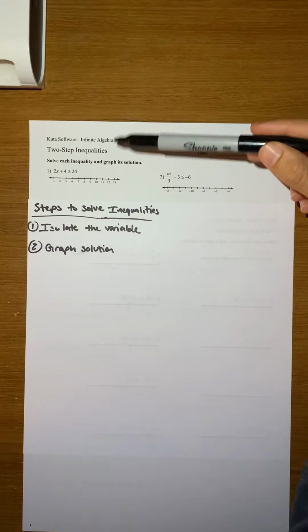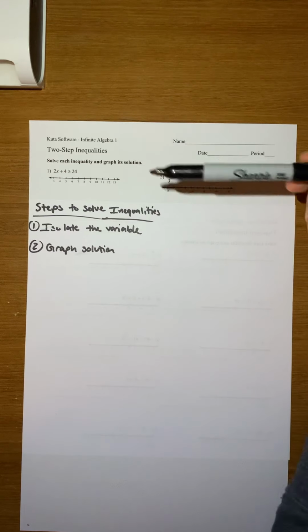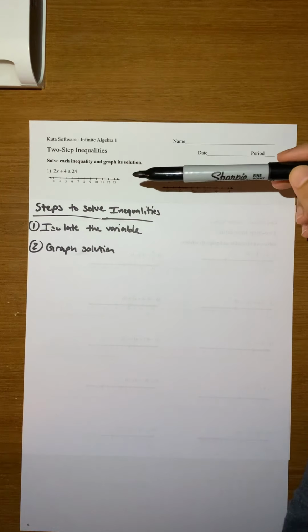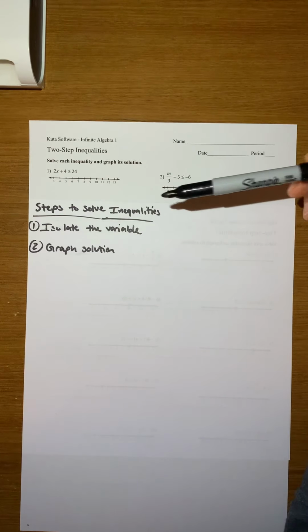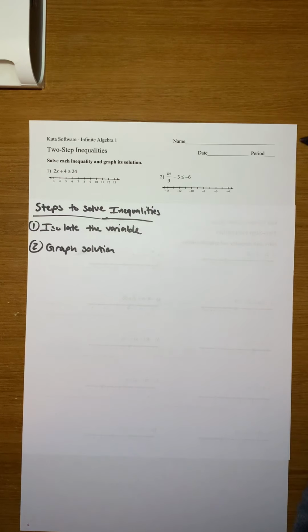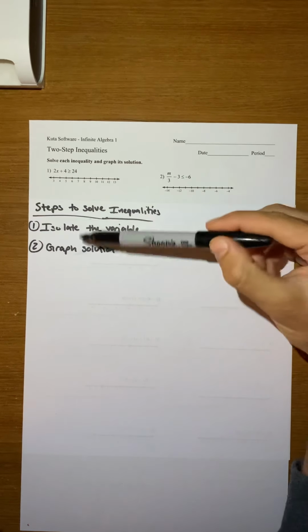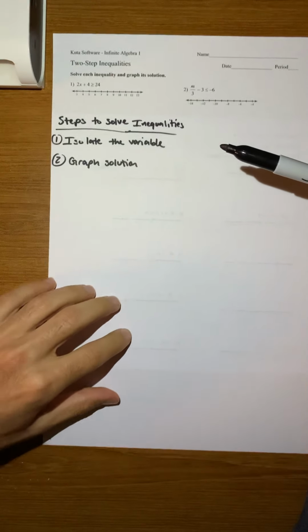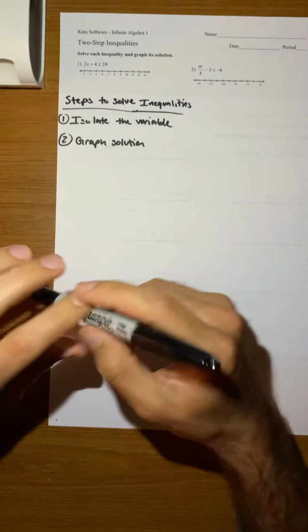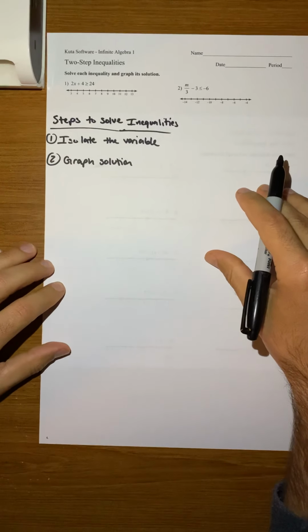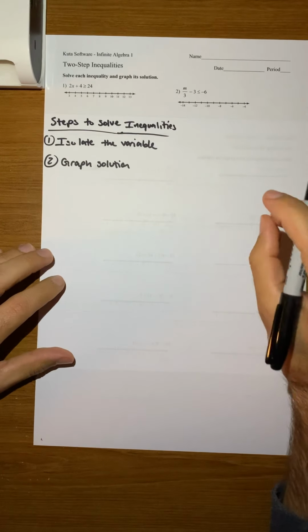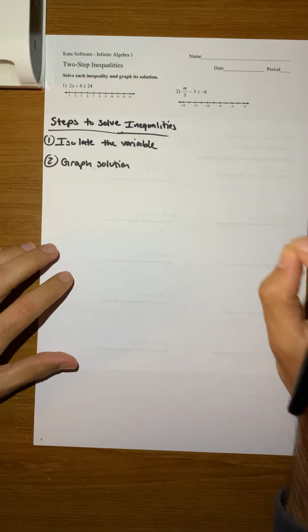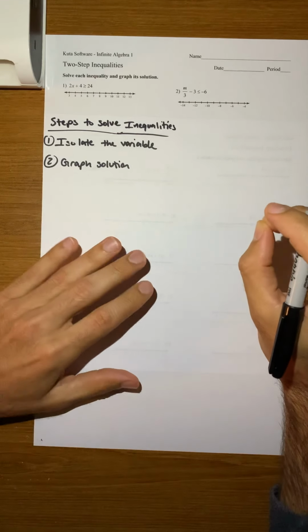Before we even get into any of that, an inequality is literally just a comparison between two numbers. We'll get into these steps in a second. I'm going to move the paper up real quick to use some scratch paper to show what I'm going to talk about. So now, an inequality is literally just a comparison of two numbers.